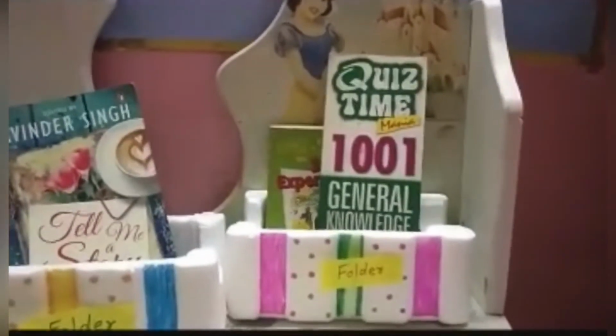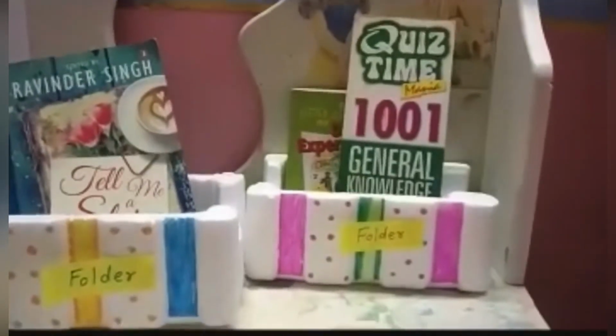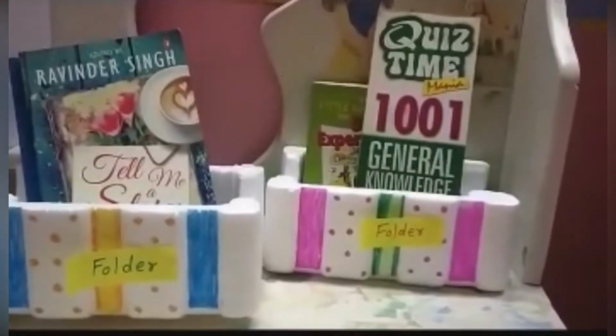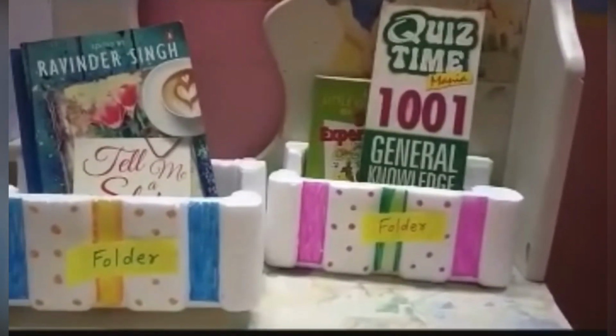So what is a folder? A folder is a space which saves or which holds your number of files. Okay, a particular folder can have a subfolder also which will be holding a number of different files. So the use of a folder is to organize the files.